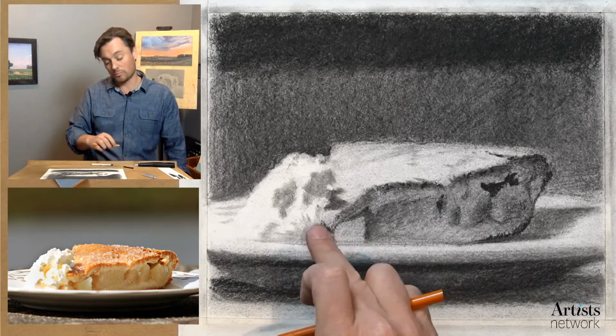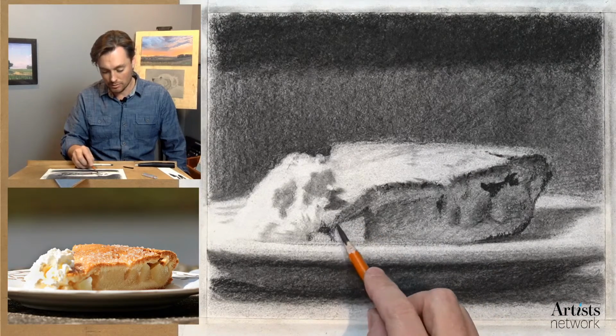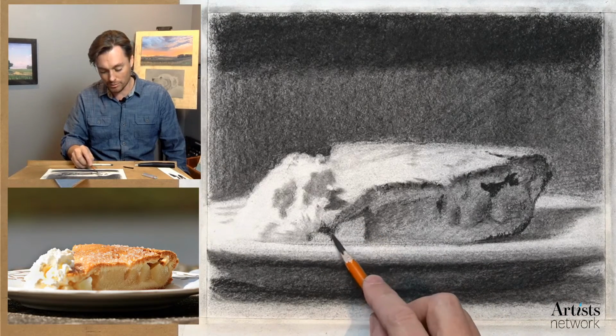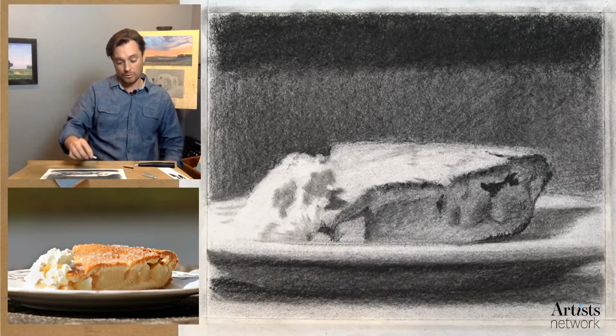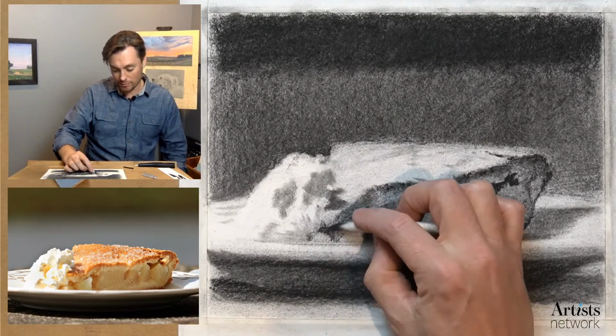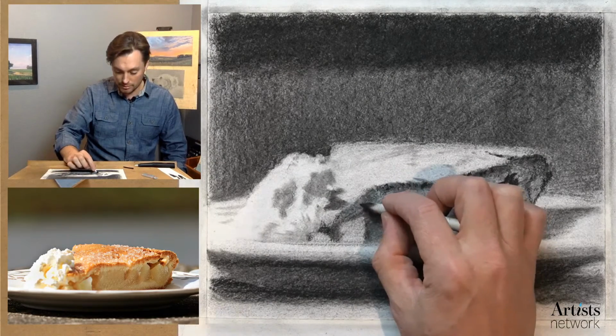The term that we use here is that marks are thoughts. So drawing is an opportunity to record our thought process as we discover an object. And because of that, we each find our own way through a drawing, through a subject.